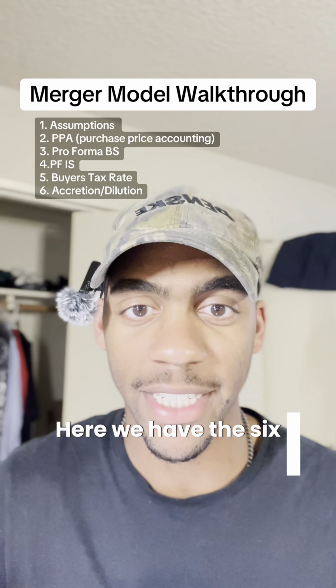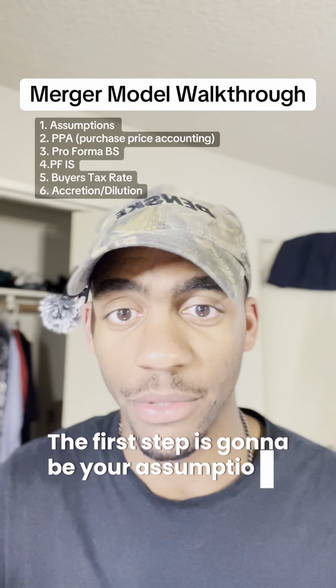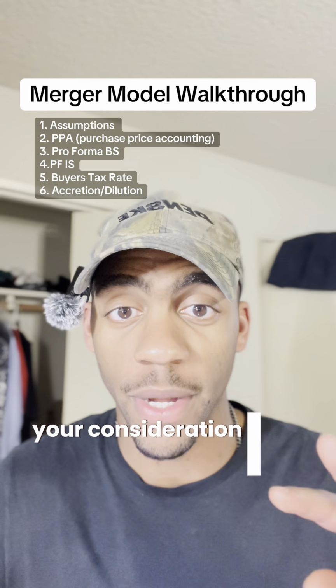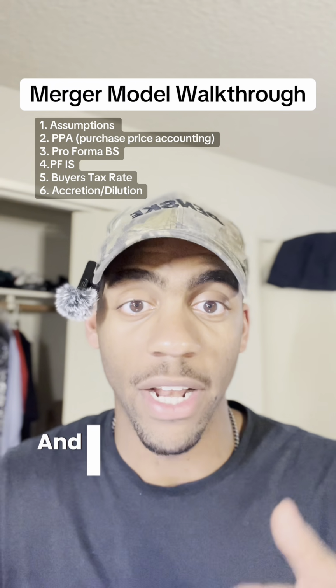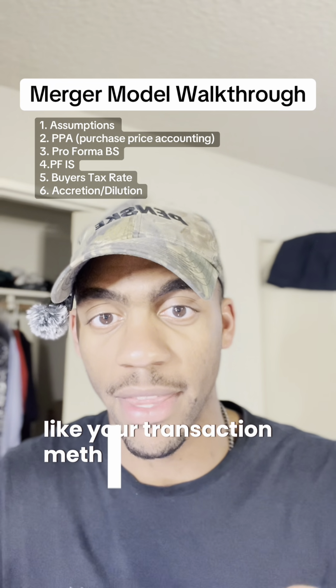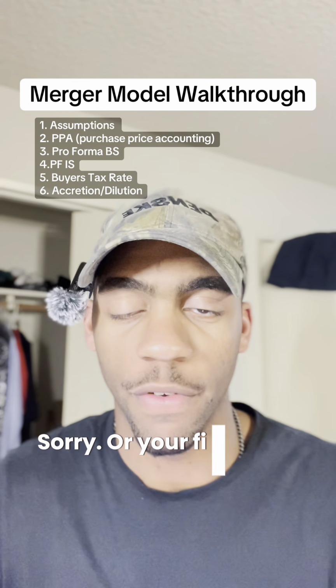Here we have the 6 steps to a merger model. The first step is going to be your assumptions. This is going to be your price, your consideration, which can either be your debt, equity, cash, or a mix of all three, and also any additional assumptions like your transaction method or transaction fees, sorry, or your financing fees.